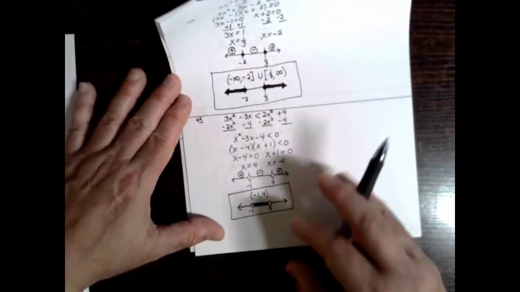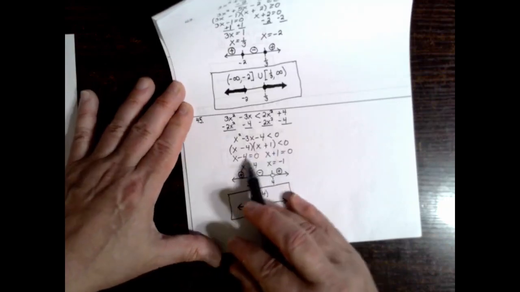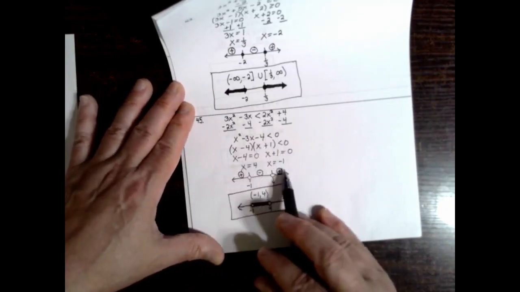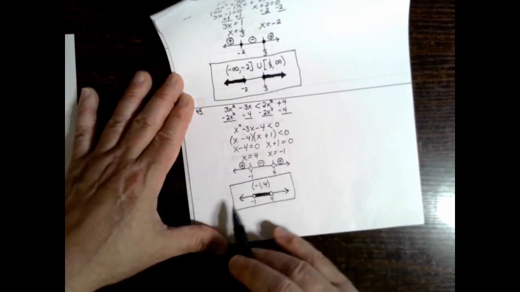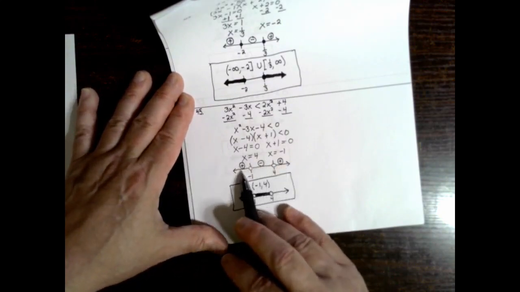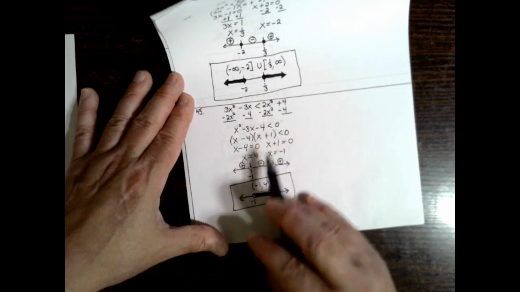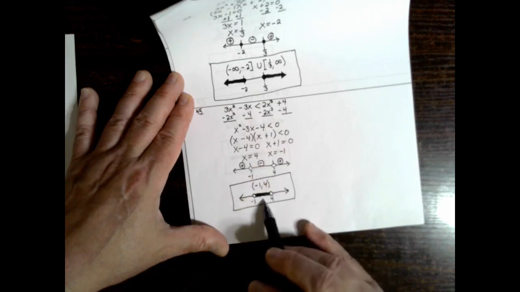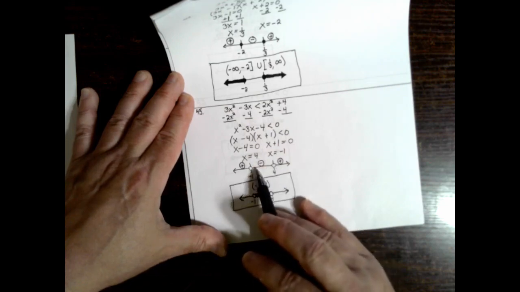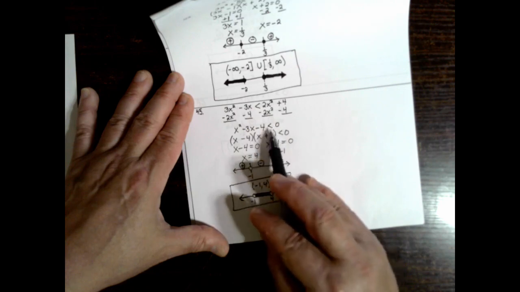And number 45, we bring everything to one side, factor, set each factor equal to 0, solve, use those numbers to divide up your number line, check a number in each region, and what do we want? We want less than 0, so we want the negatives. So we're choosing between minus 1 and 4. Notice we're not including the endpoints because we don't have equal to 0 here. We just have less than 0.